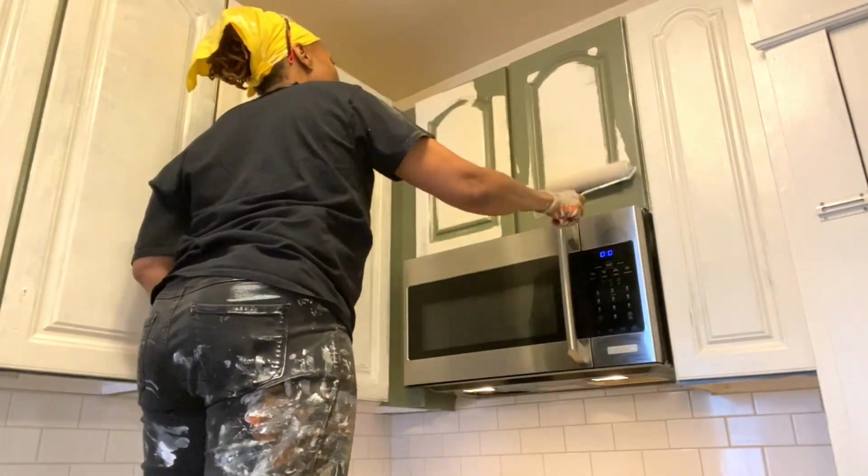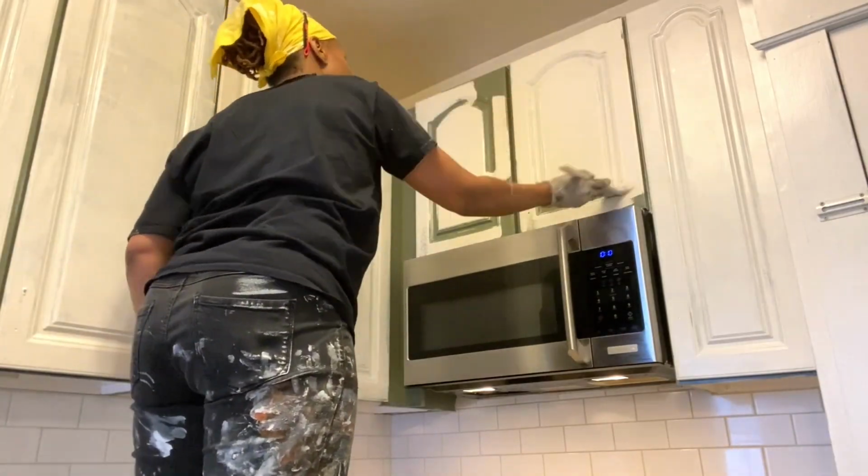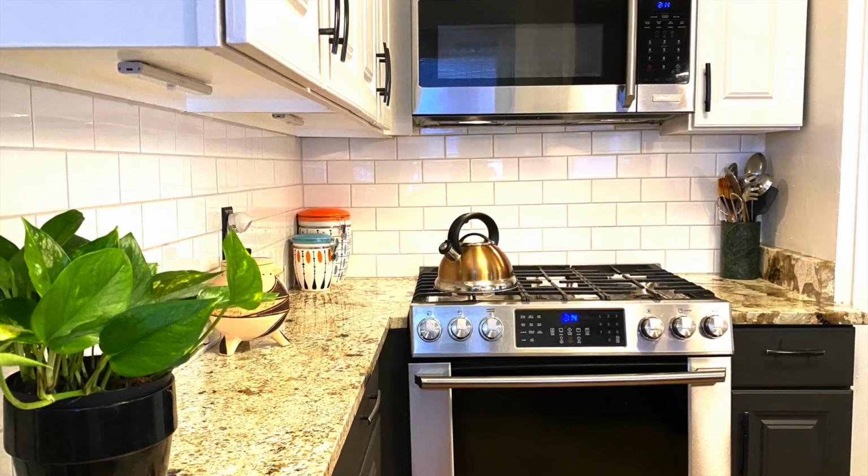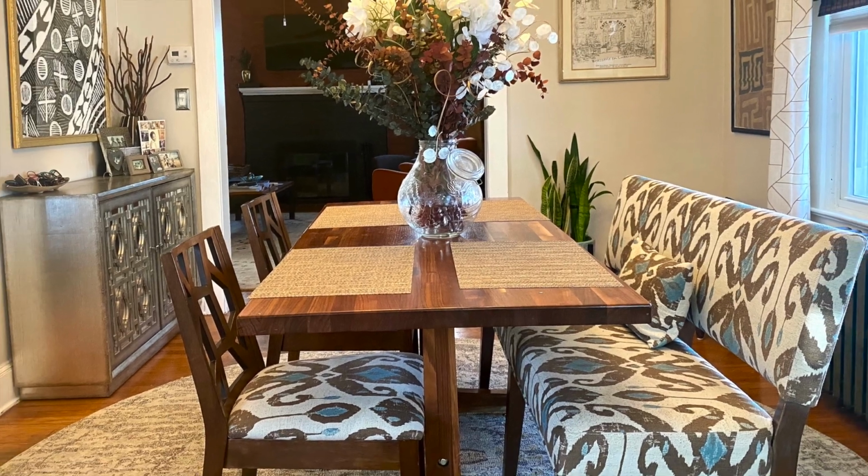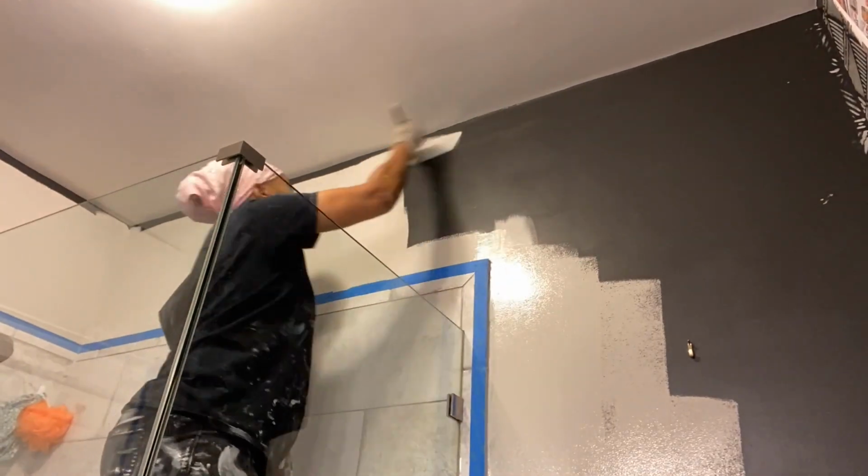I was inspired to go neutral Afro Boho after refreshing my kitchen. You know how it goes. You can't just do one room. But paint is not the only way to go.